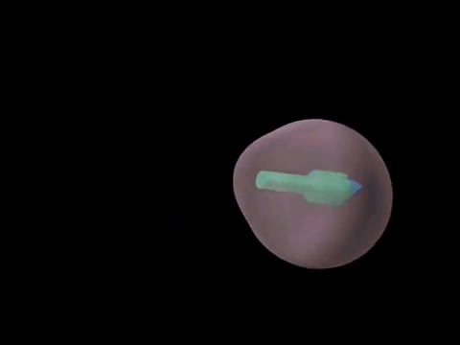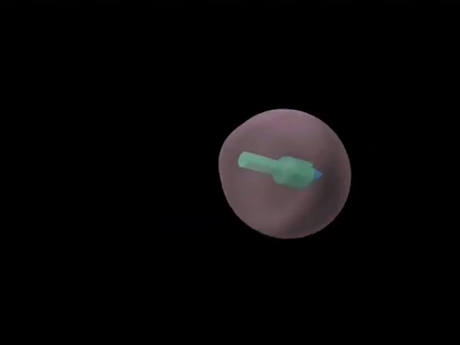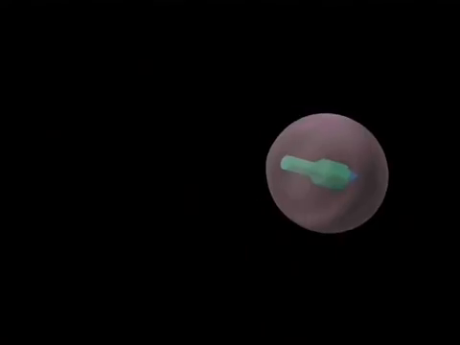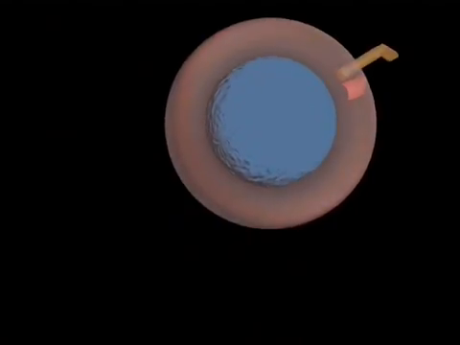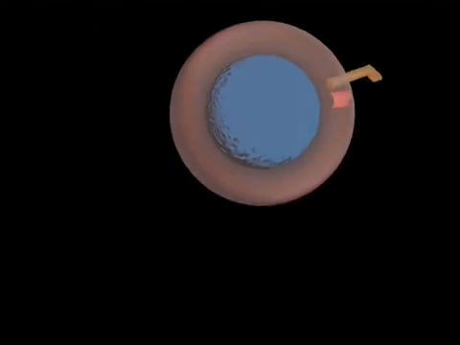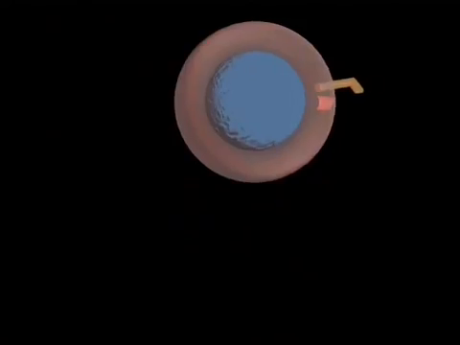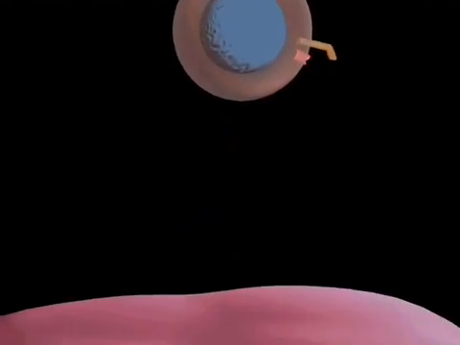The MHC plus antigen combination is then presented at the cell surface. Cytotoxic T cells circulate through the entire body after their education in the thymus. Their T cell receptors are specific to any non-self peptide combined with an MHC class I molecule.